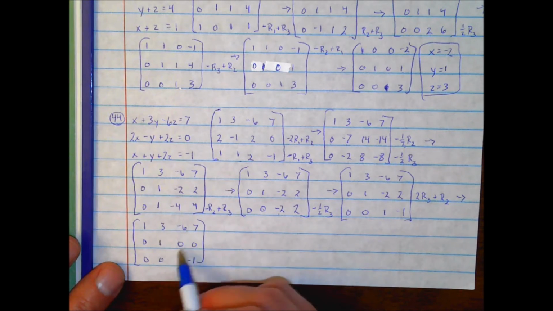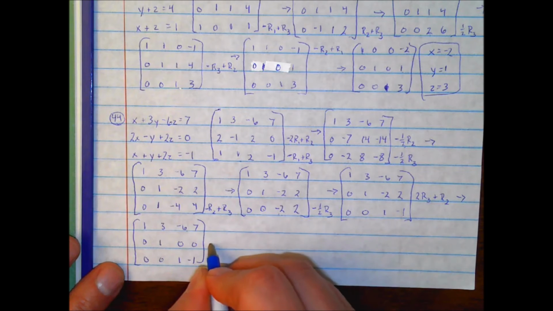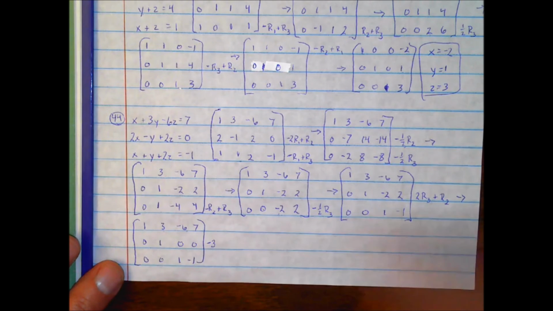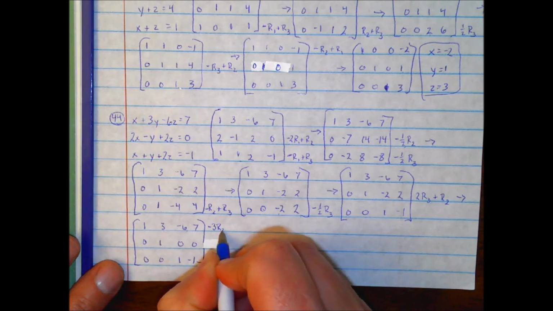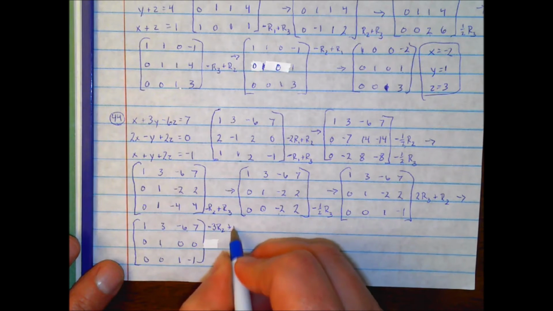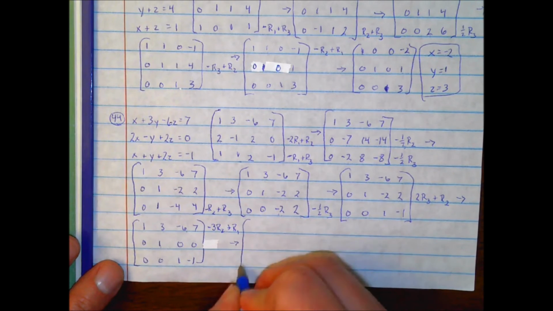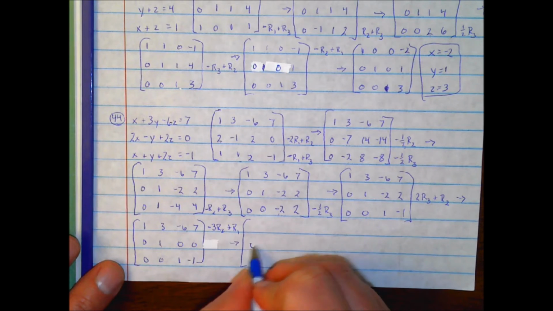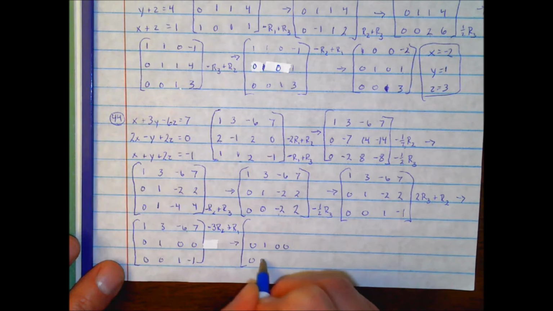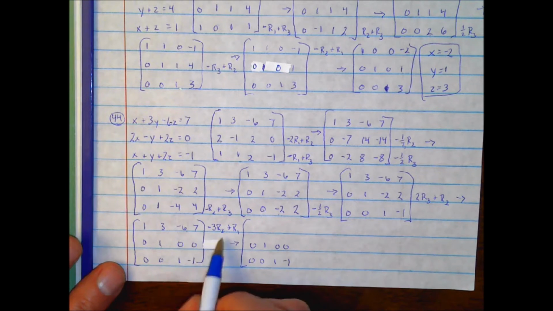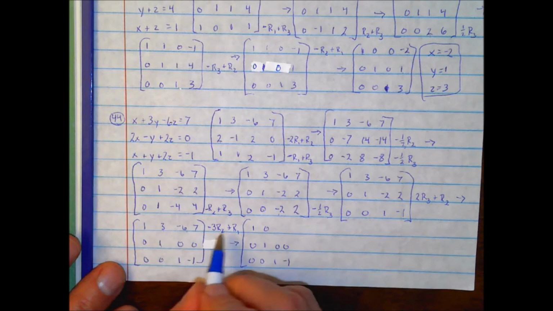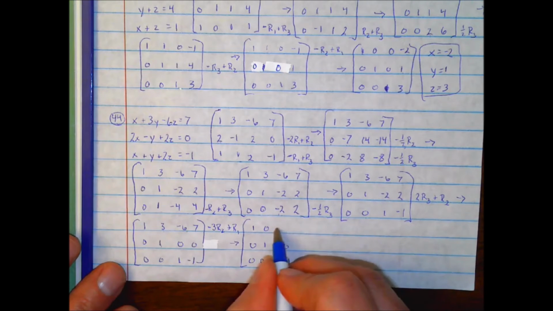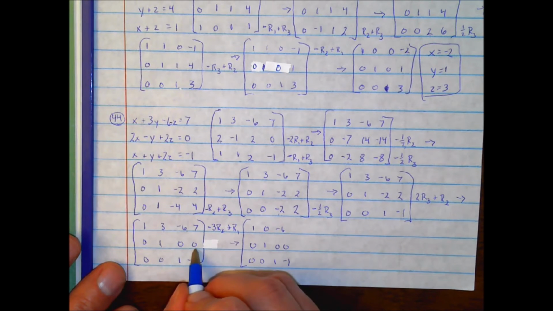Let's take negative 3. Whoops, I want to do that up the row though. For this round, I'm going to take negative 3 times row 2 and add it to row 1. So negative 3 times 0 is 0, plus 1 is 1. Negative 3 times 1 is negative 3 plus 3 is 0. Negative 3 times 0 is 0, plus that's negative 6. And negative 3 times 0 is 0, 0 plus 7 is 7.